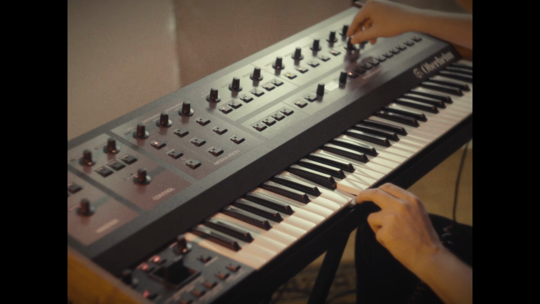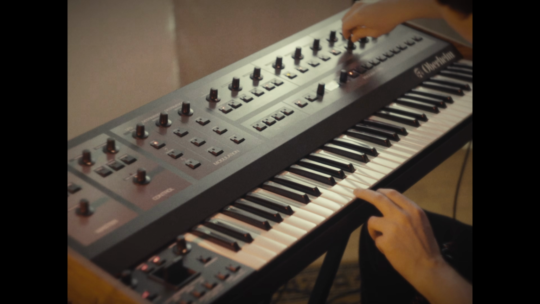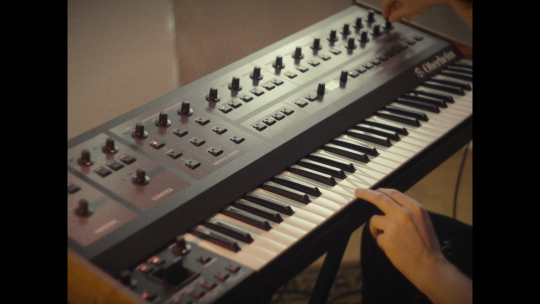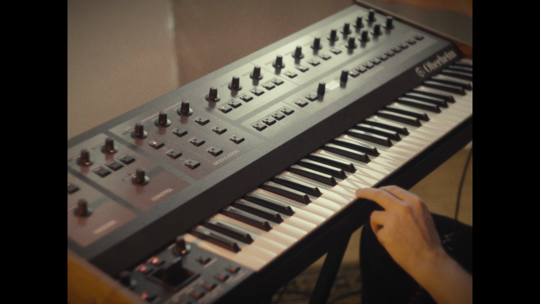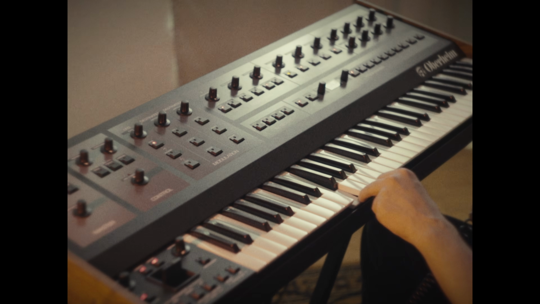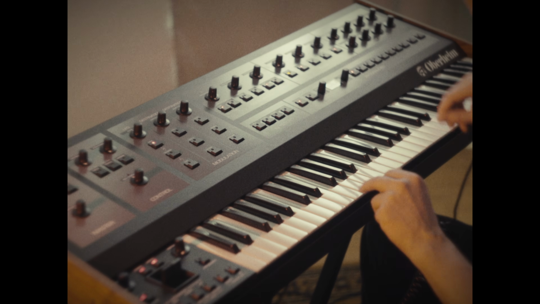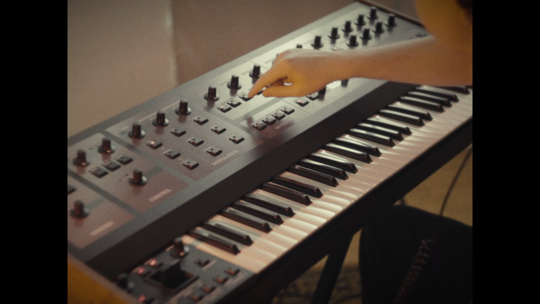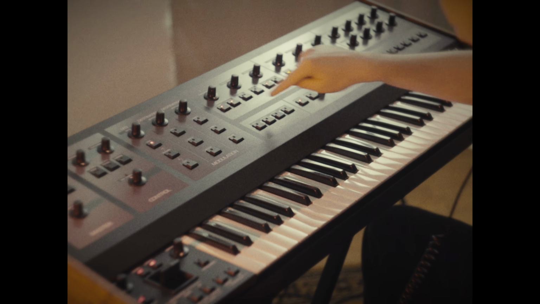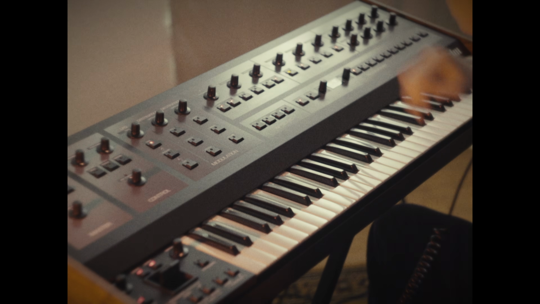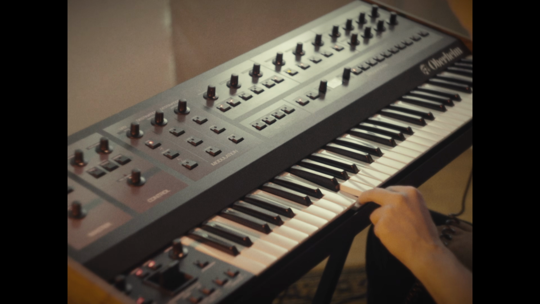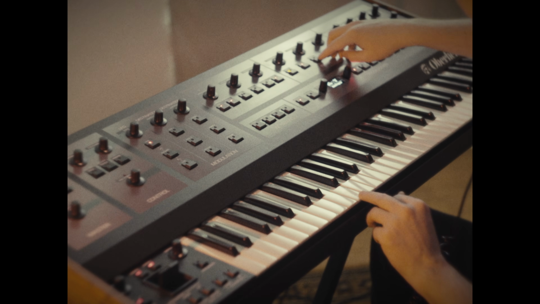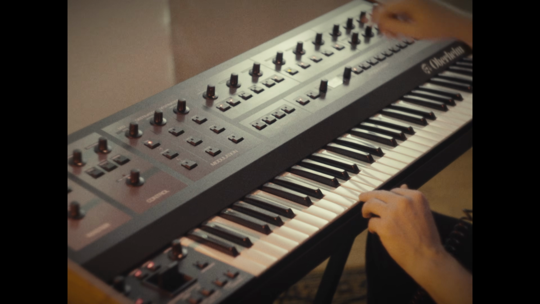So first off, let's create a little slower attack for this one, a little bit more release and sustain. So right now we have the saw wave. Let's maybe add a pulse wave on the first oscillator and just a pulse wave on the second oscillator. And let's add the second oscillator to the filter.